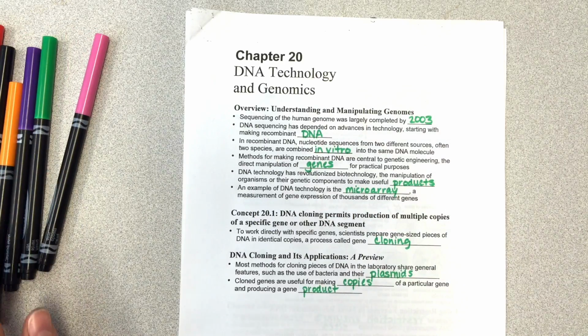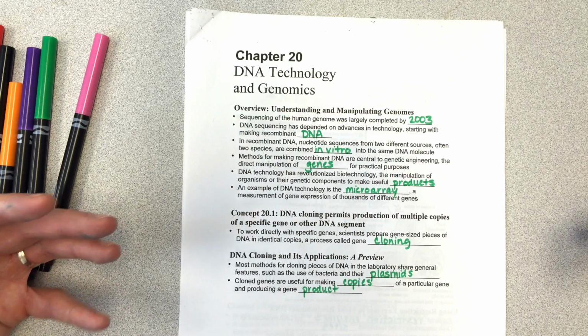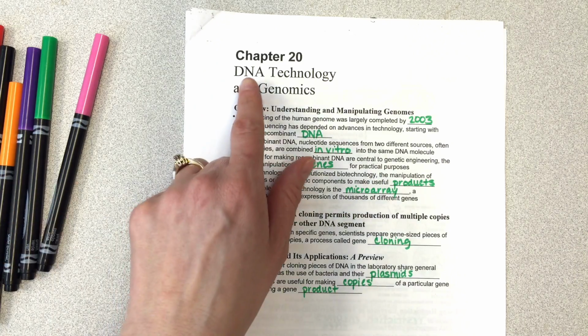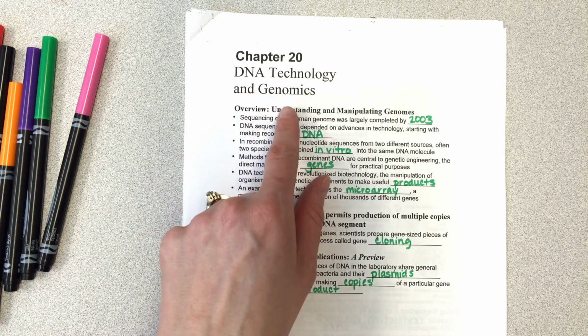Okay, you guys, this is the first section of Chapter 20. So we just finished up Chapter 18, which is about viruses and bacteria, which the purpose of that was to introduce you to some things about viruses and bacteria, and then we're going to build on that in Chapter 20, which you can see the title says DNA Technology and Genomics.